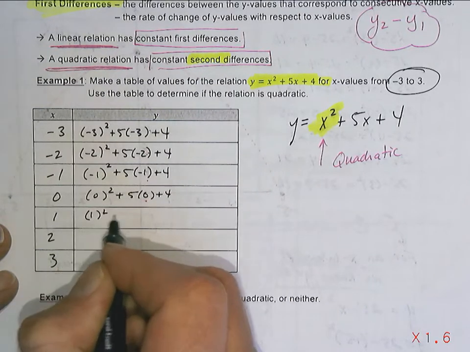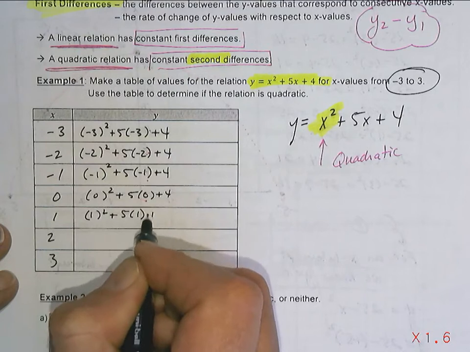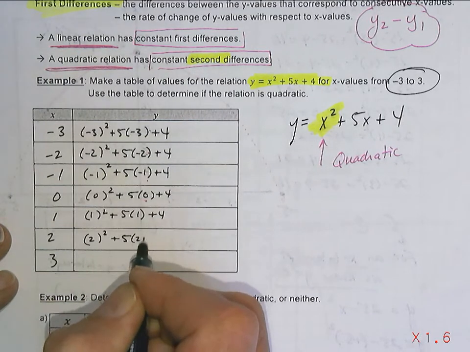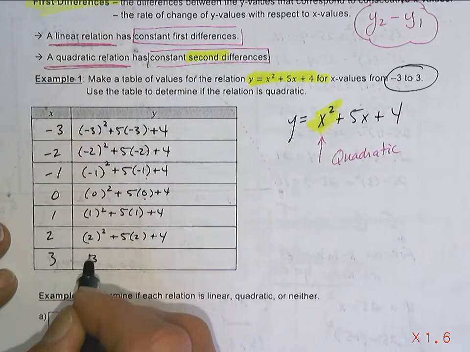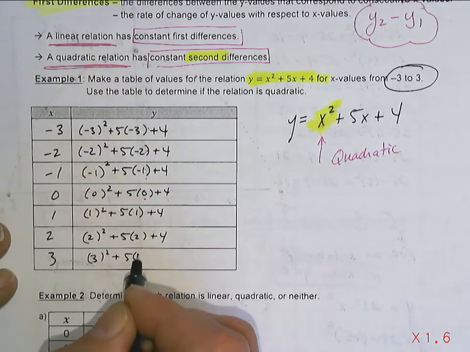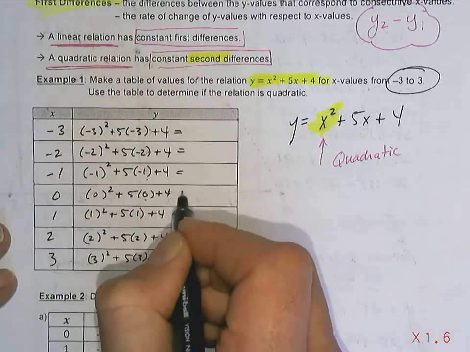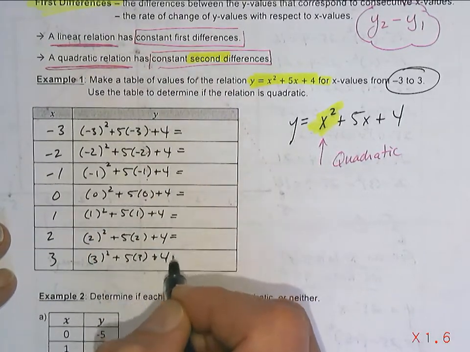So 1 squared plus 5 times 1 plus 4. 2 squared plus 5 times 2 plus 4. And 3 squared plus 5 times 3 plus 4. Equals.